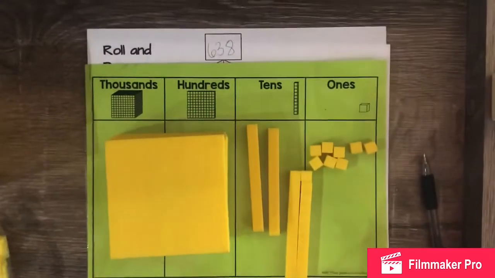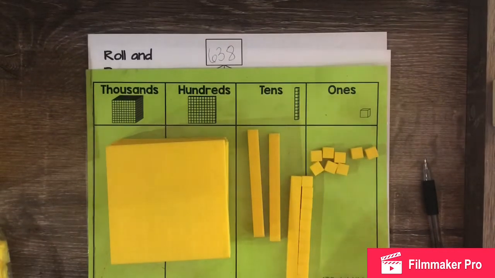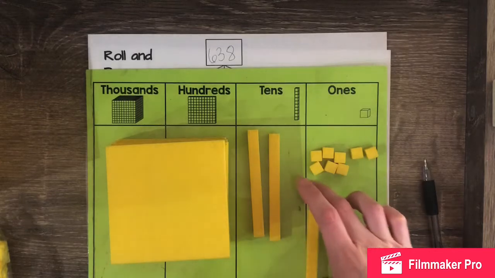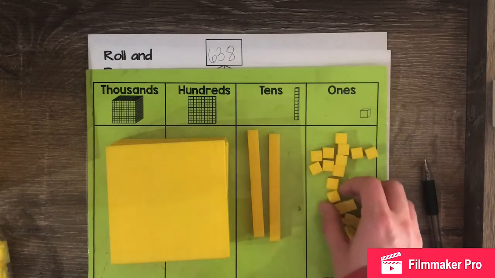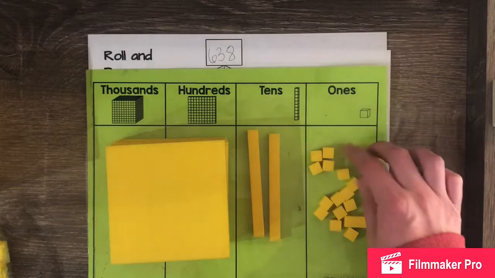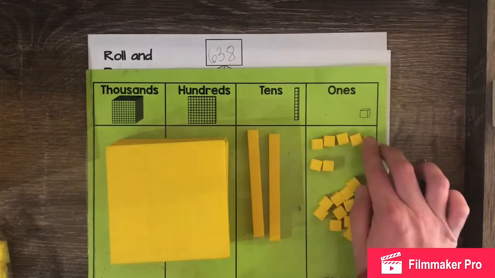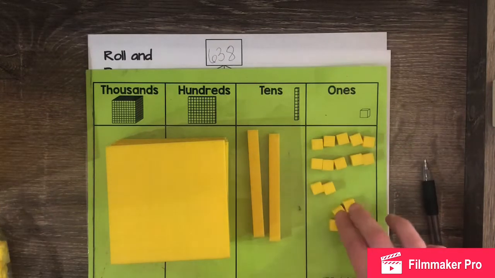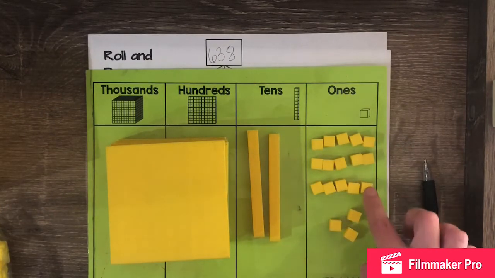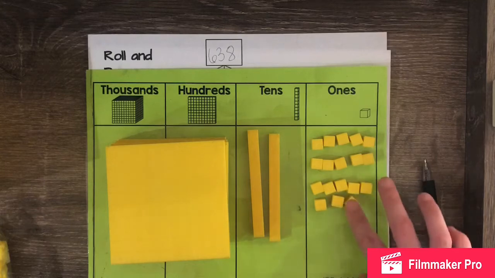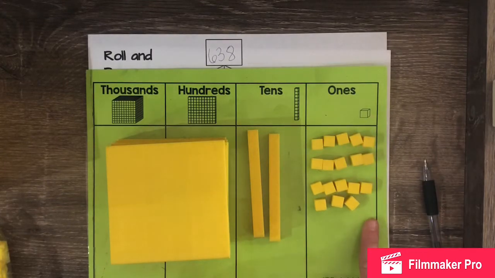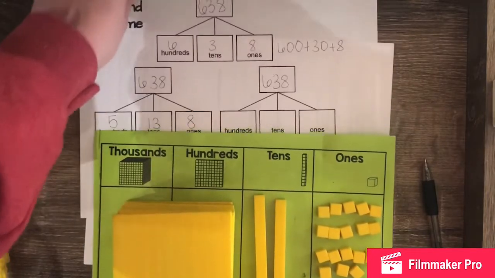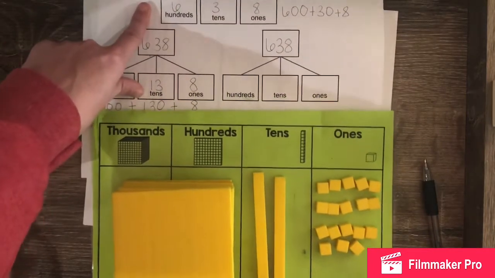Very interesting. So we are going to take that 10 out. Goodbye, 10. And we have broken that 10 up into 10 ones. Now we have, there's 5, 10, 15, 18 ones. Let's go ahead and record how we have decomposed 638.